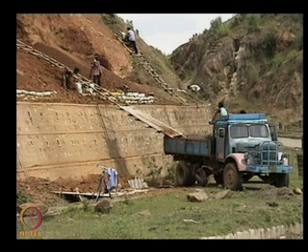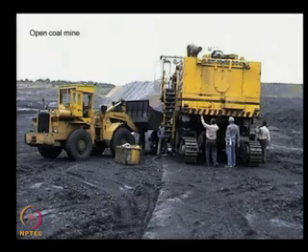Here we can see the total work plan: the truck is carrying the grasses, and then they are fixed on the hilltop. So, this is one area where open work is going on.